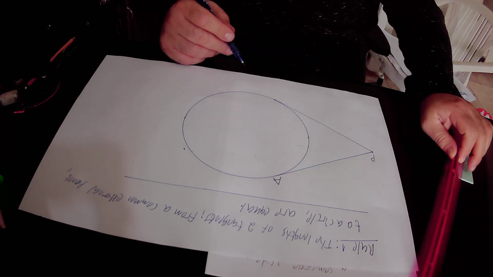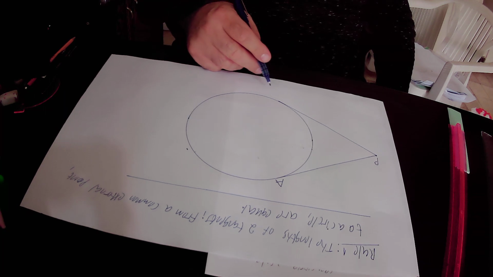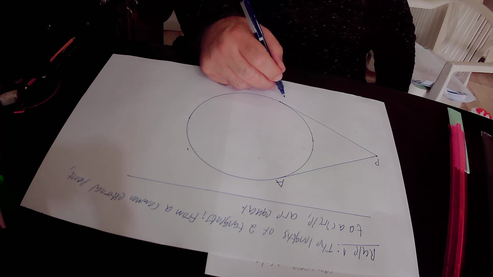And here the point of tangency of the second tangent with this circle is point B.